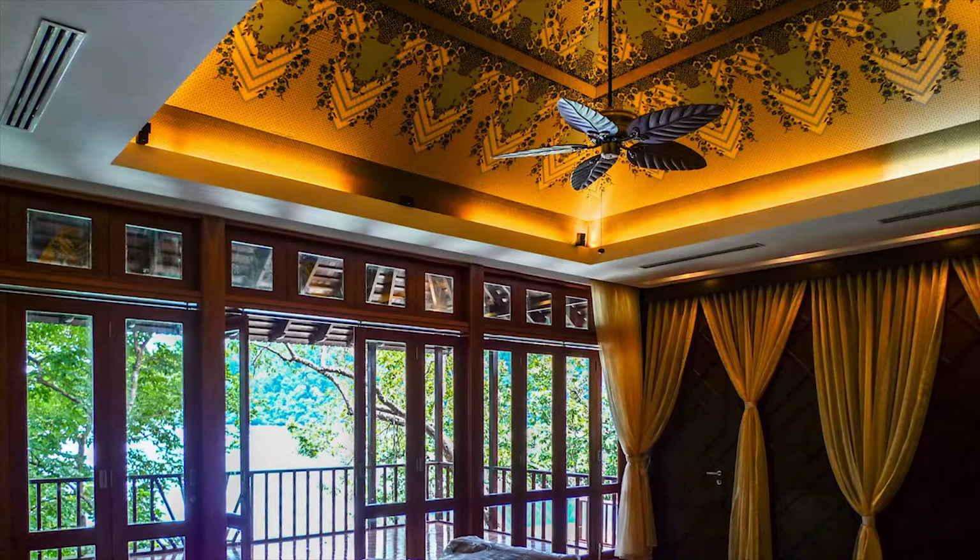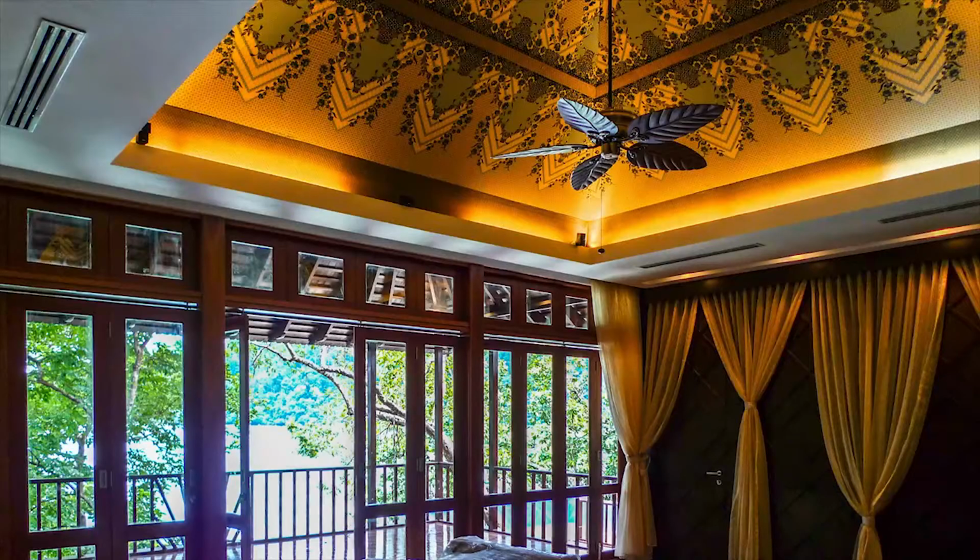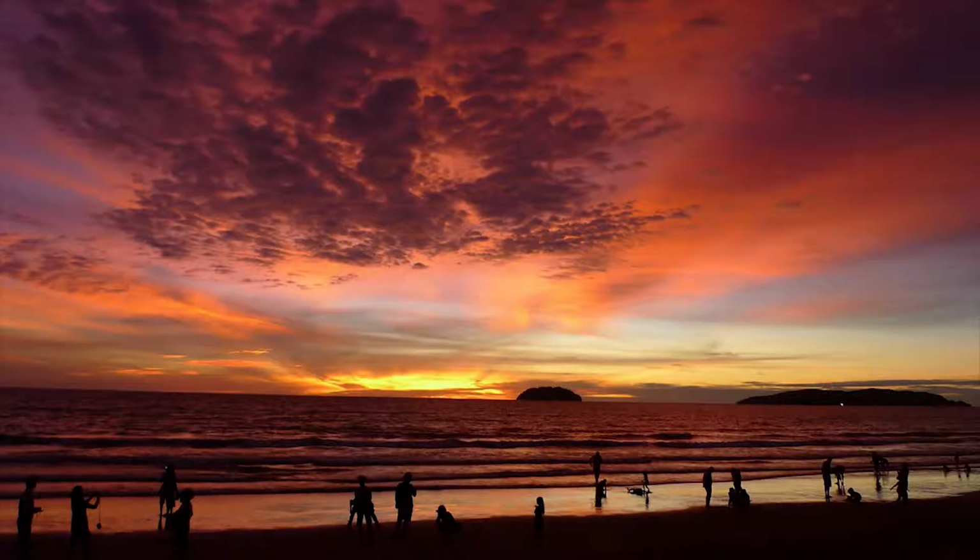So we also use fabrics to create this look in one of the rooms. That's the bay below. So the next one, this is Tanjung Aru, just outside here.